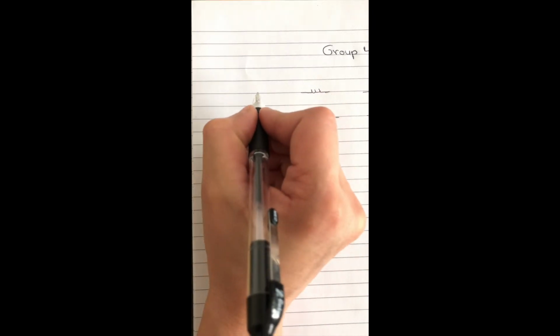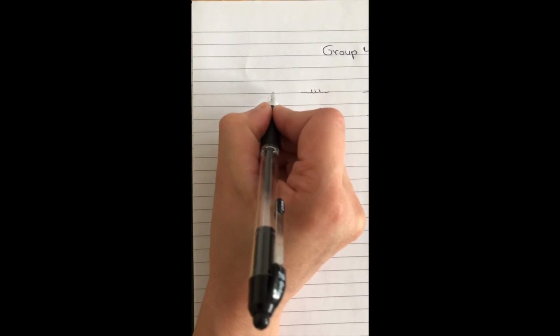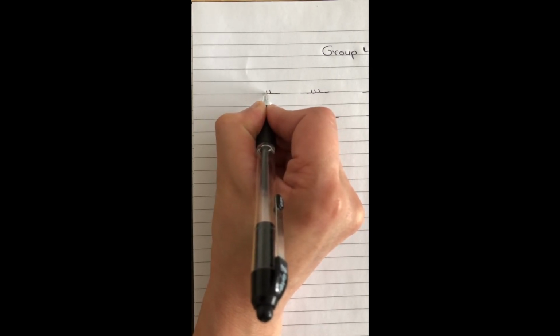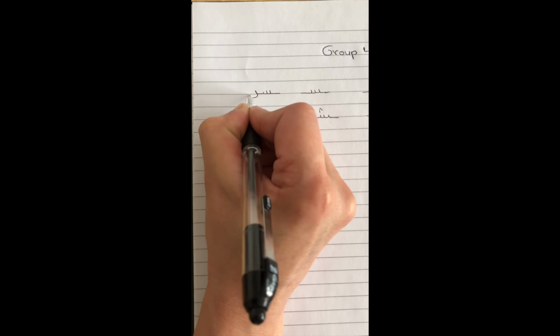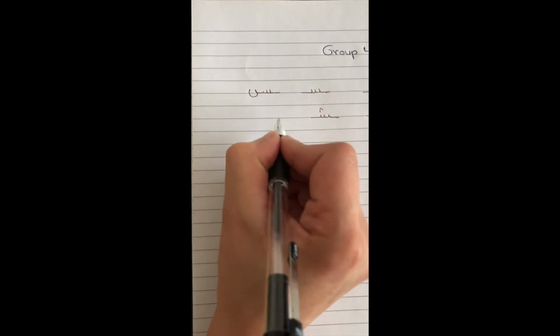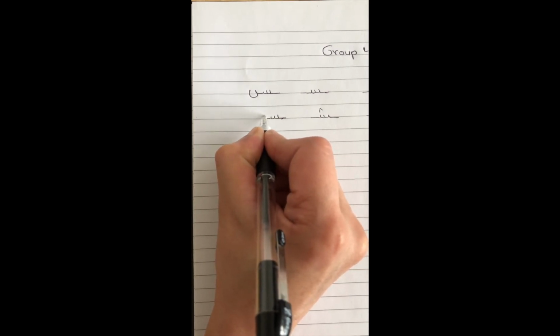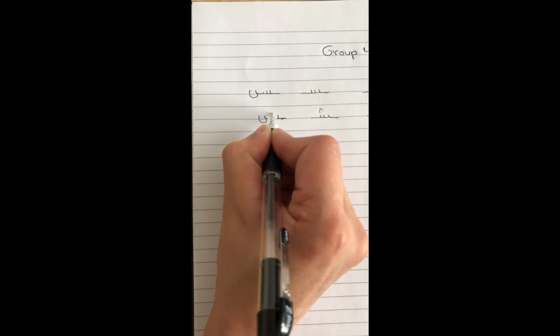Sin and Sheen in a final position. A right hand, 1, 2, 3, and the cup. Again, hand, 1, 2, 3, and a cup that half of it is above the line and the other half is below the line. Sin and Sheen.